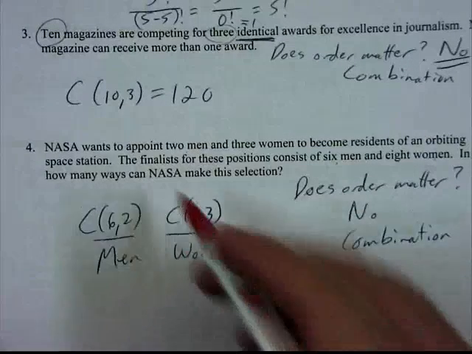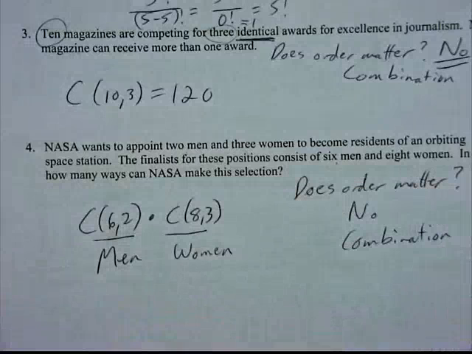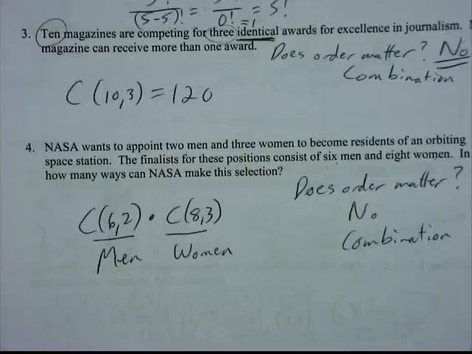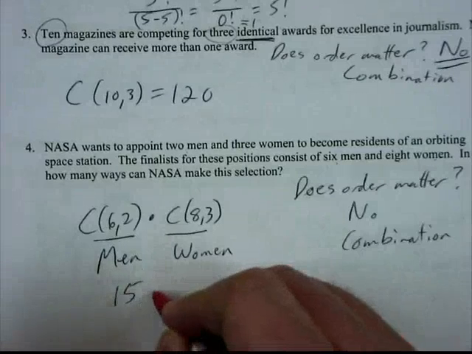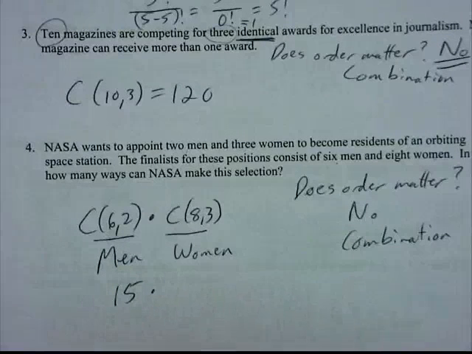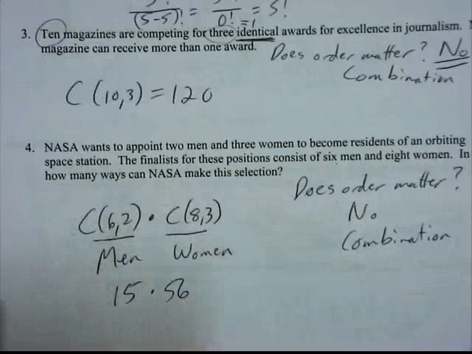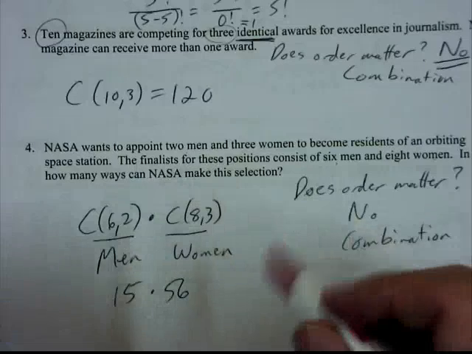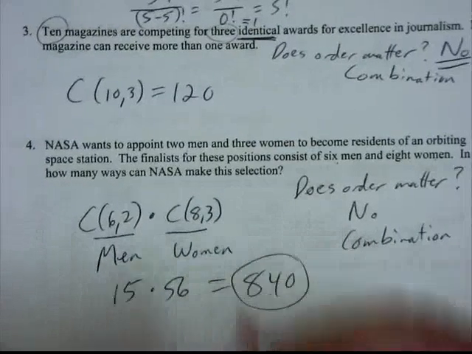And then once we have the men and the women, we're going to multiply those choices because of the fundamental counting principle. Okay? Let's do that a piece at a time. If I choose 6 combination 2, that gives me 15 different ways I can choose those 2 men, and 8 combination 3, there's 56 different ways I can choose the women, which means that there are 56 times 15 ways to choose both of them, so there's 840 total ways.